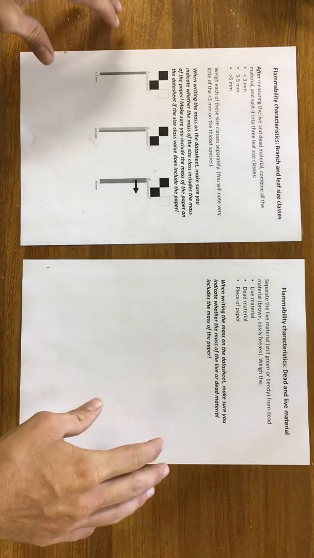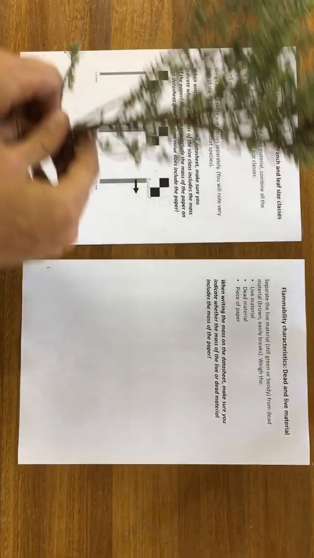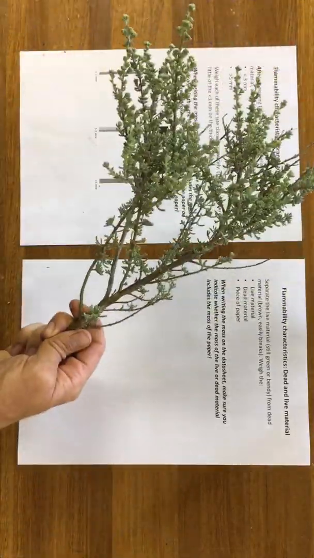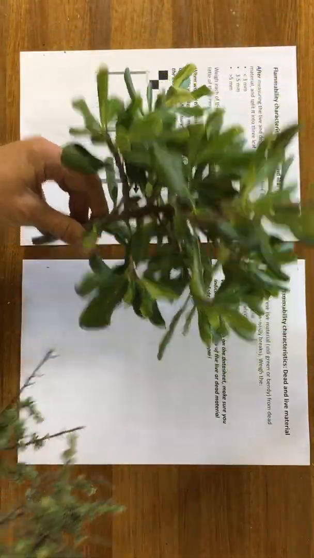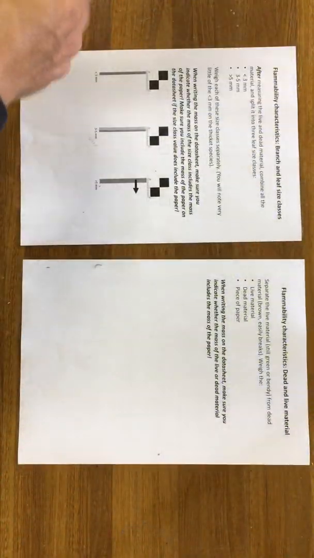So looking at the flammability characteristics, there are two sheets that you need to fill out, or two bits of data that you need to get from a single branch. So you will go out and collect a branch of fynbos or of a thicket species, and from this branch you will then get these two flammability characteristics.